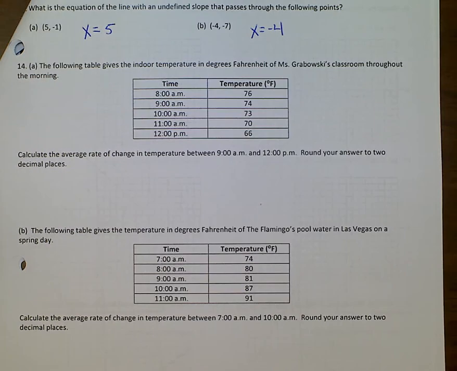Okay, 14. The following table gives the indoor temperature, in degrees Fahrenheit, of Ms. Grabowski's classroom throughout the morning. Calculate the average rate of change of temperature between 9 a.m. and 12 p.m. Round your answer to 2 decimal places.